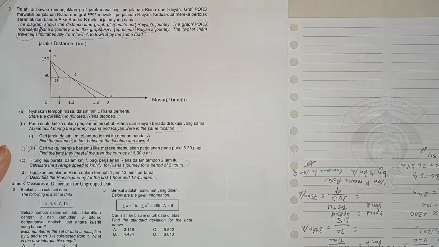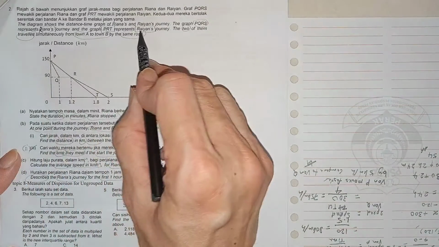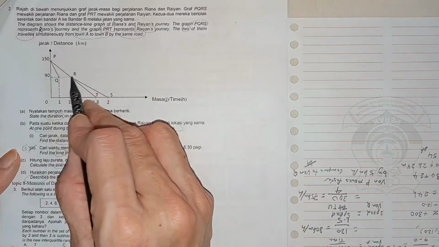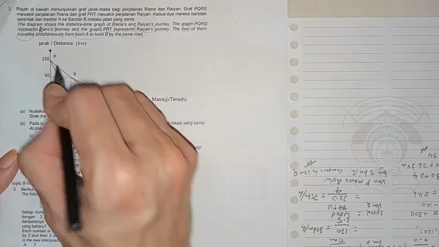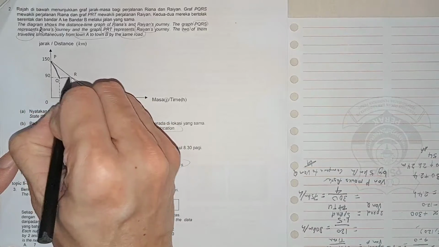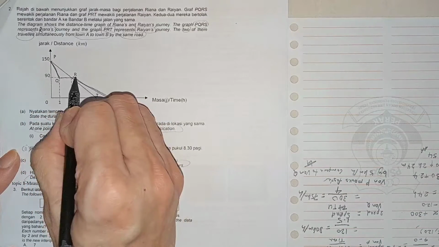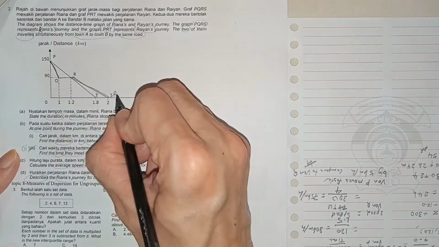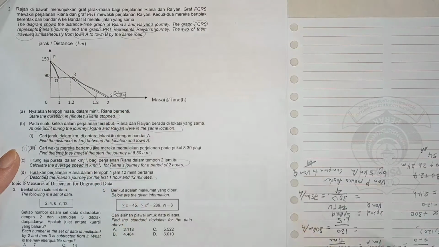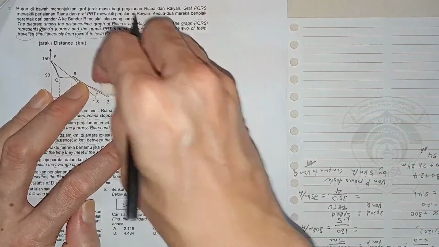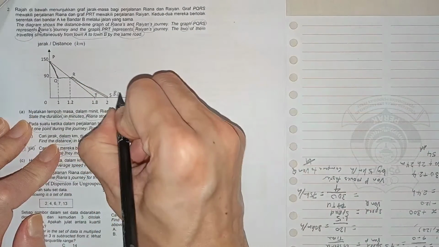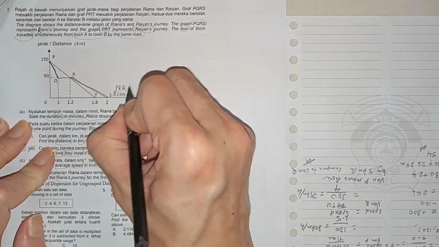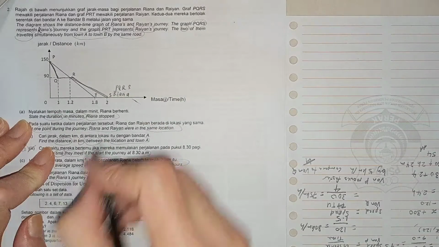Okay, so number 2, the diagram shows distance time graph of Rihanna and Ryan. This one is PQRS, Rihanna. Then Ryan is PRT.